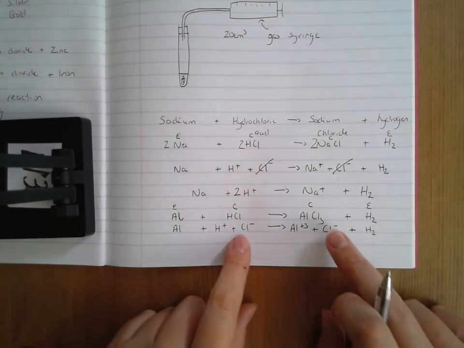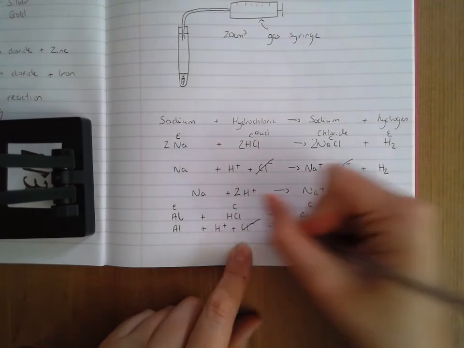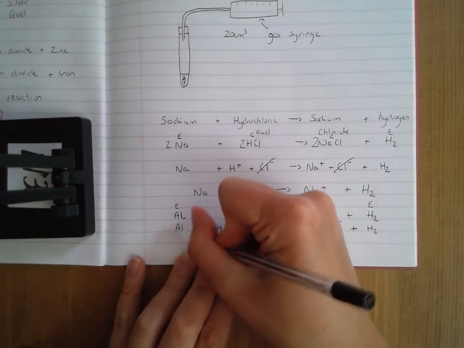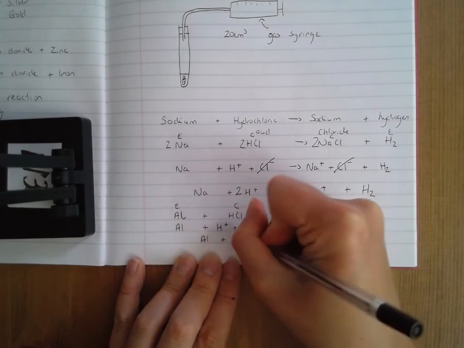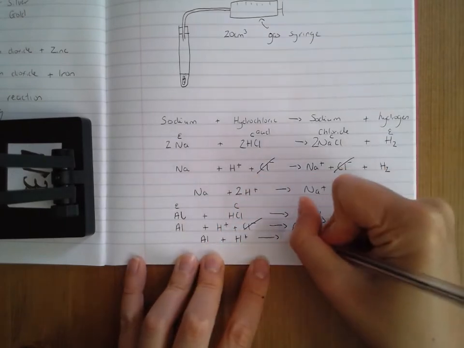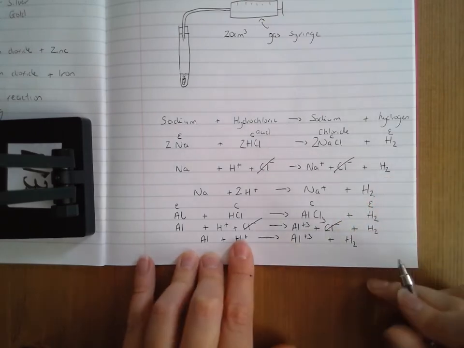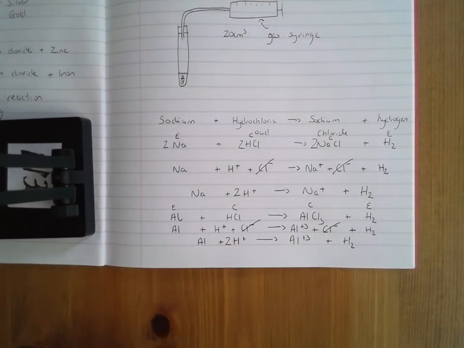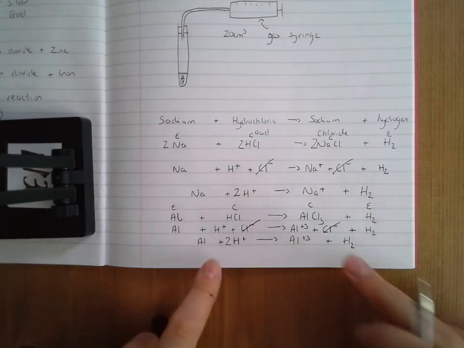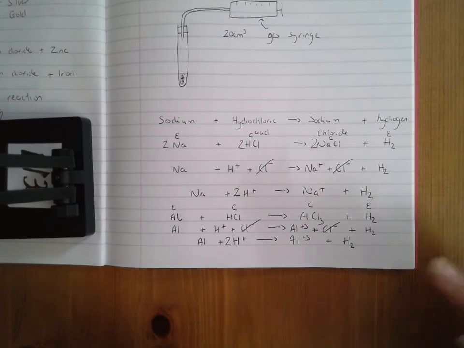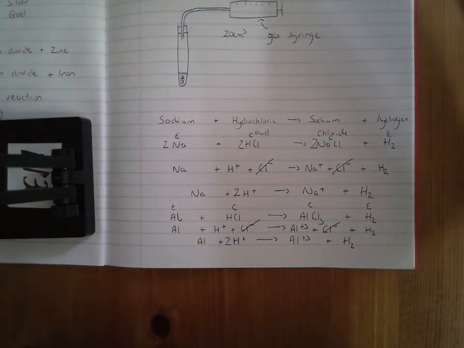Again, I've got 2 chloride ions on each side, and I can just cross them out. They're exactly the same on each side. And then I'm left with Al plus H plus goes to Al plus 3 and H2. Again, to balance this, I'm going to put a 2 here. So it's exactly the same as the one above. The fact that there was a little number in the formula didn't change a thing. I'm going to do one more for you, and then I'm going to get you to do some.